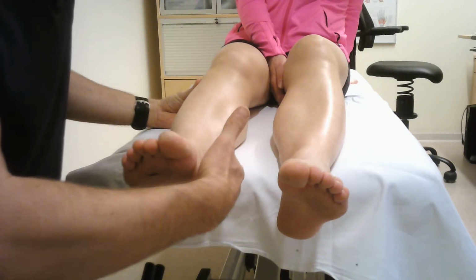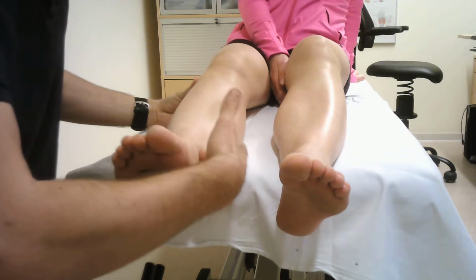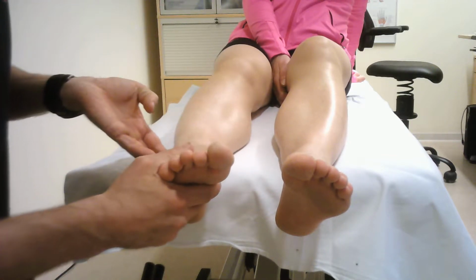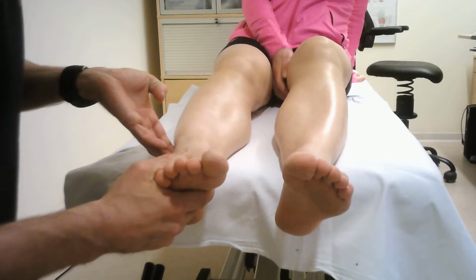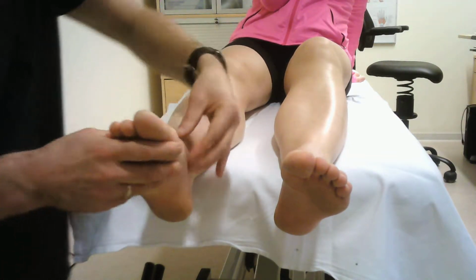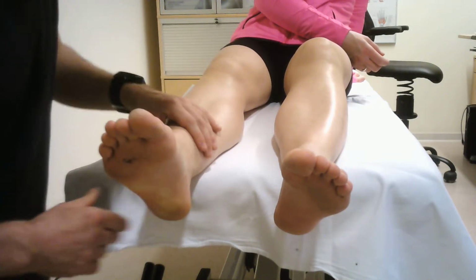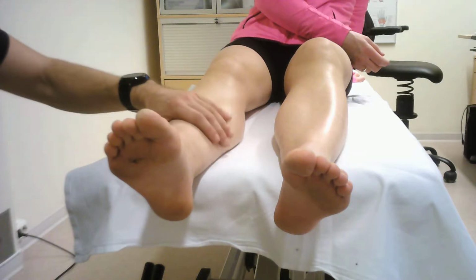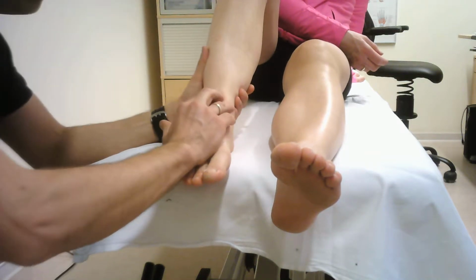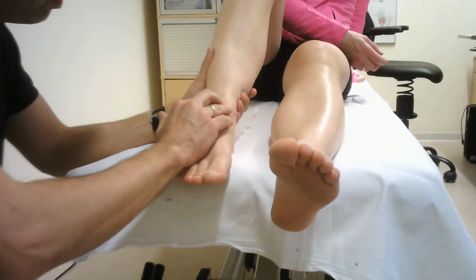And we could palpate behind the malleolus to look for tenderness and pain. We could do the same on the lateral aspect. We could go for the base of the fifth and for the navicular bone. This looks good. And we could palpate around the ankle for tenderness at the tail of doom.